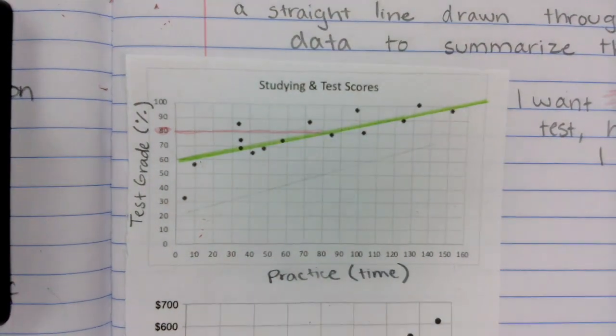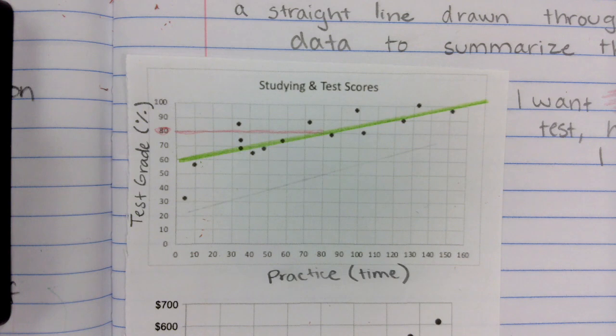So I'm going to follow that 80 to my green line, and then I'm going to drop down. And mine's about 79, maybe. It's not quite right at 80. Yours might be different, so look at the line that you drew. Look at your line and decide about where that ended up. Mine ended up at about 79, maybe 78.